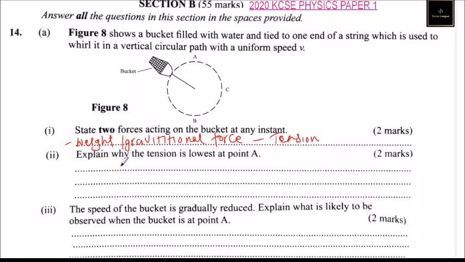Part Roman number 2, explain why the tension is lowest at A. You can say at A here it is vertically upward, so we have both the weight and centripetal force acting in the same direction. So we can say part of the centripetal force required is provided by weight.